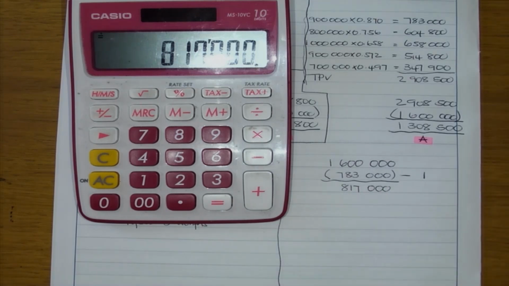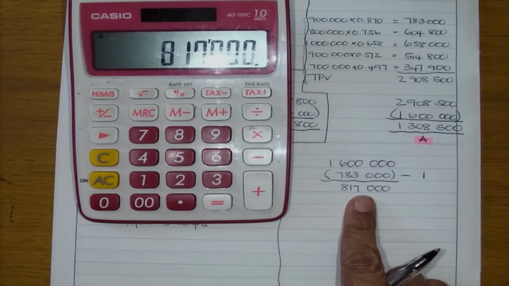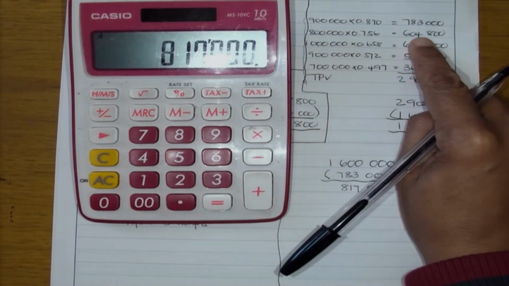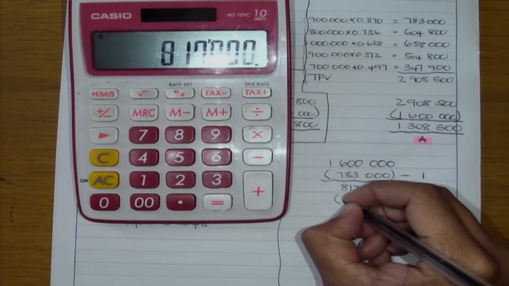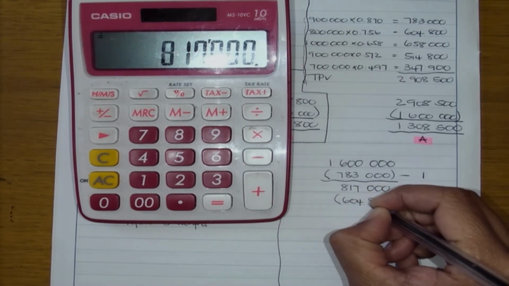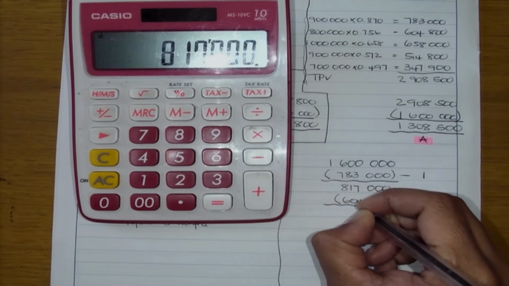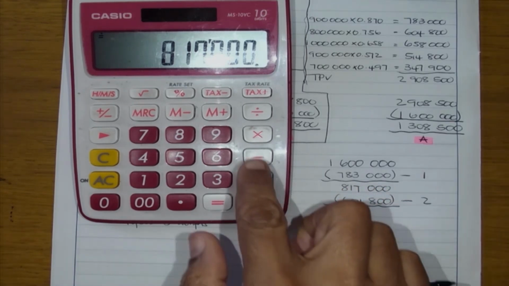Right? This is what we still owe. Now, is what we still owe more than what we're going to get in? Yes. So then we deduct the full amount.